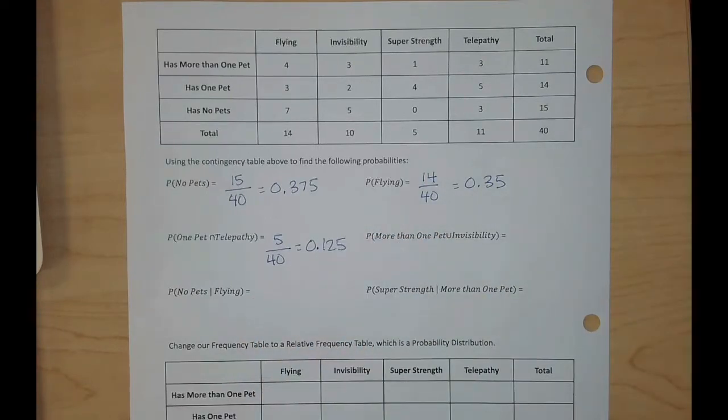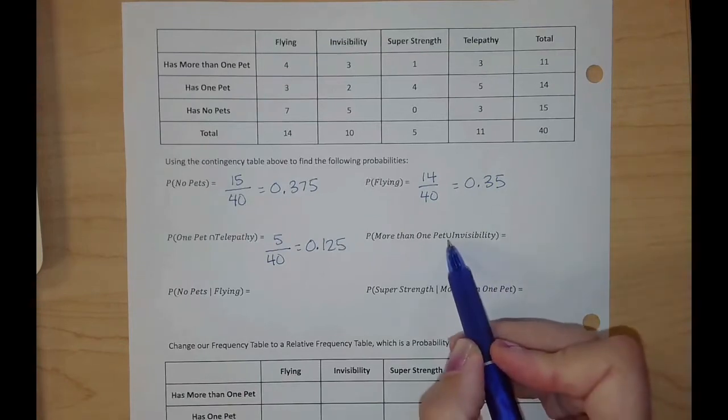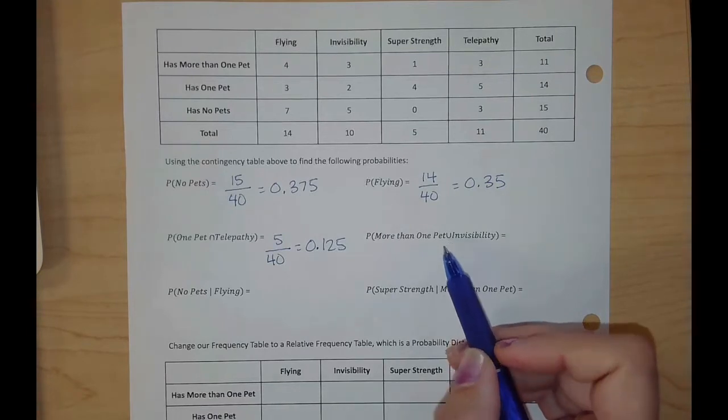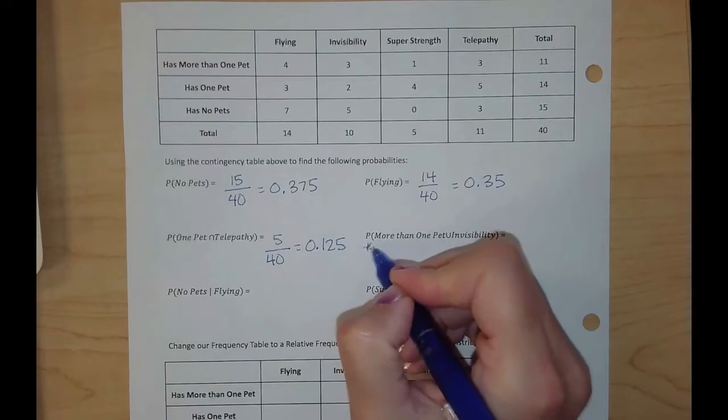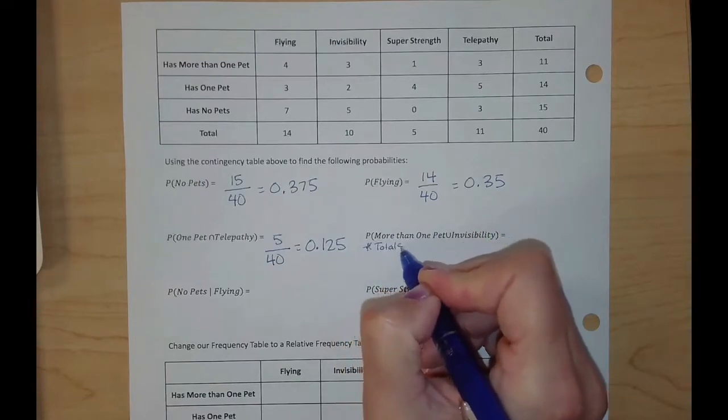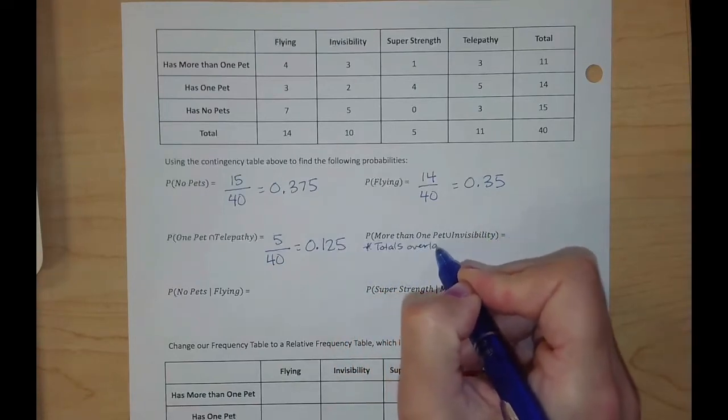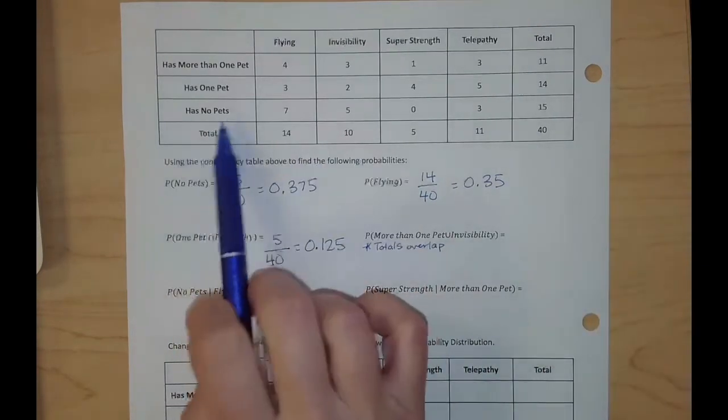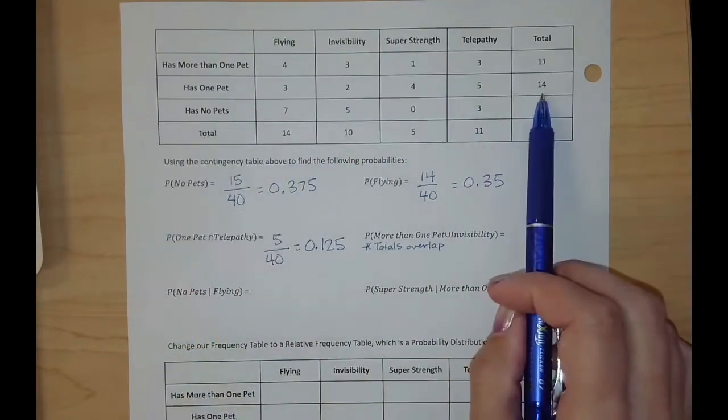All right, so union is where we have to be super careful because they overlap in different places. So I'm going to put a little note here. The totals overlap. So let's look at more than one pet. More than one pet total is 14, but look what it includes.